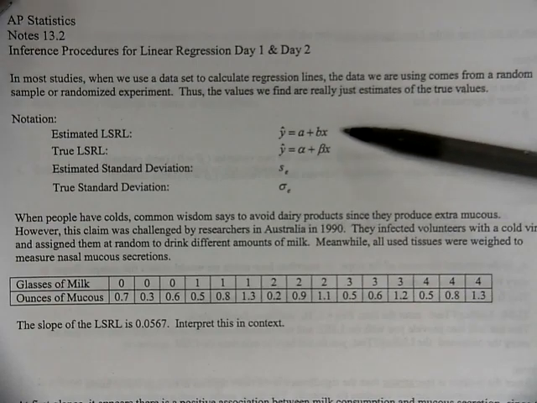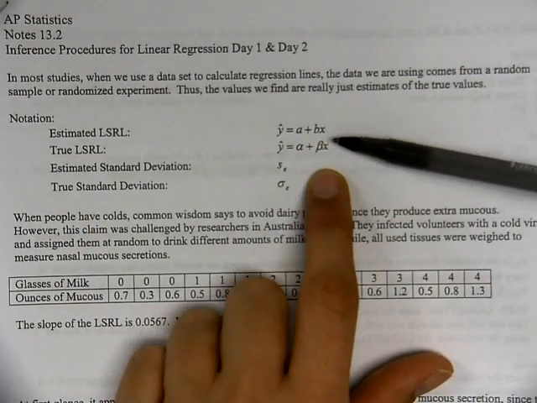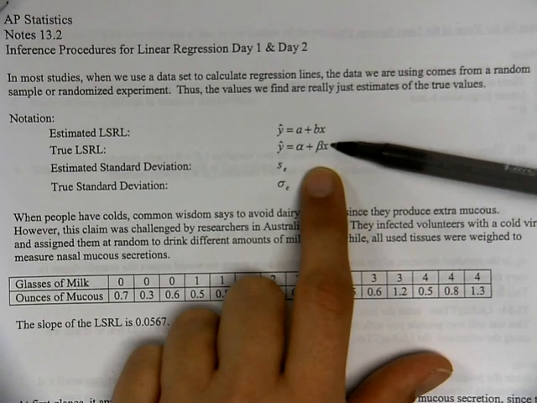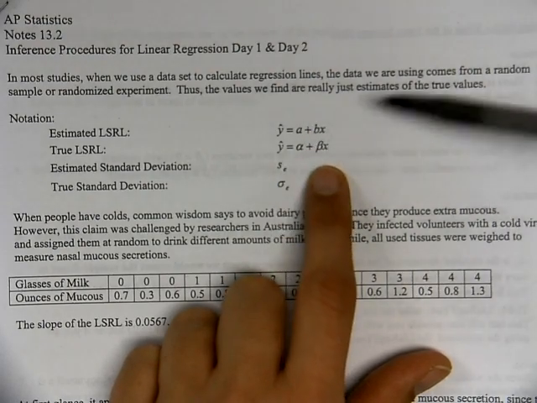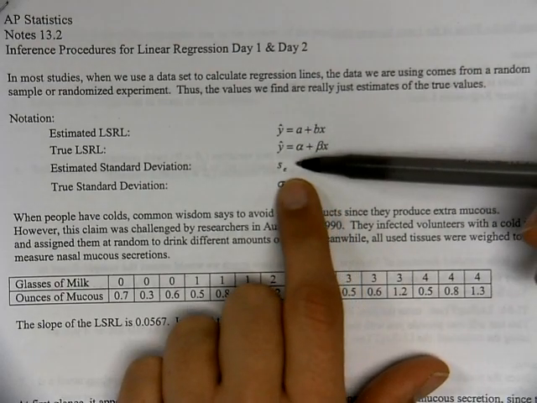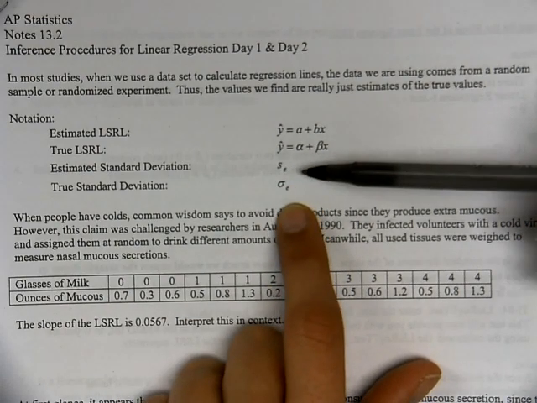So we talked about this last week. If we estimate our least squares regression line, we use a and b. If we're looking at the true regression line, we use alpha and beta. Okay, not the alpha and beta from Chapter 10. Alpha stands for the y-intercept, beta is the slope. Your estimated standard deviation, we use S sub e. Your true standard deviation, we use sigma.